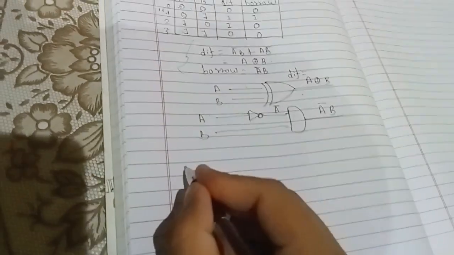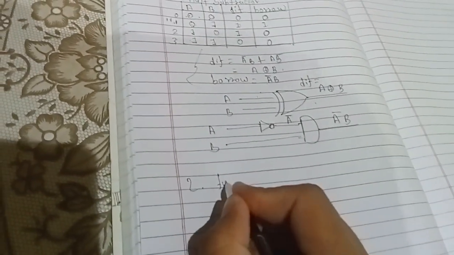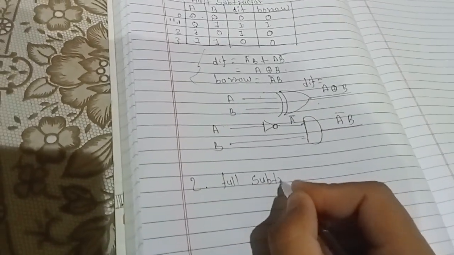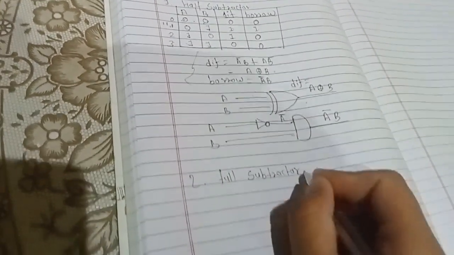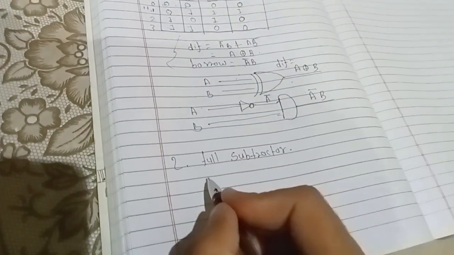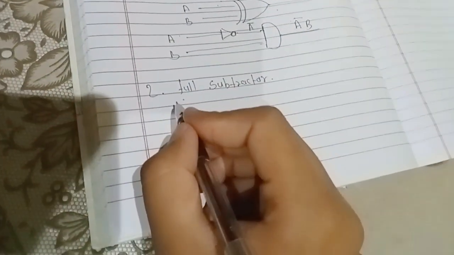And for full subtractor, there will be three bits.